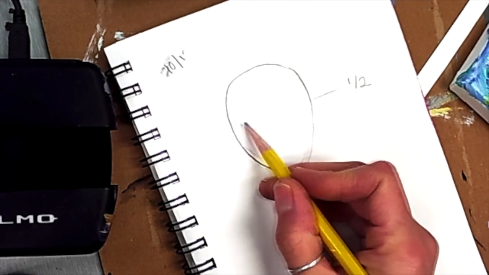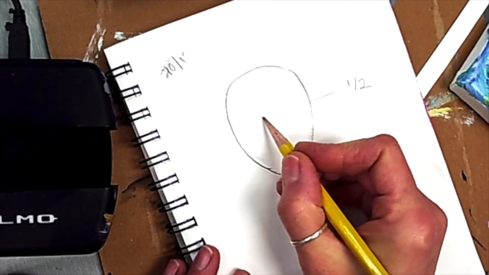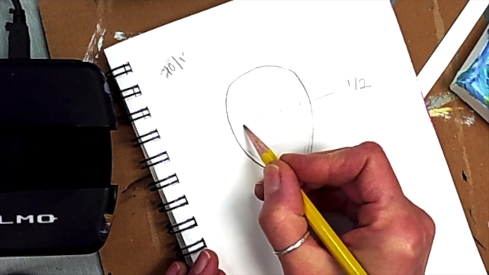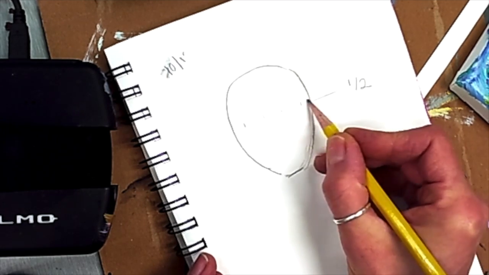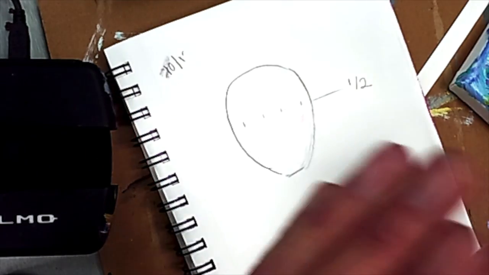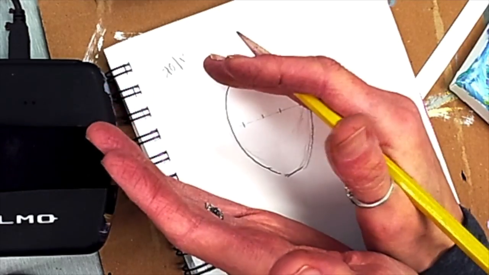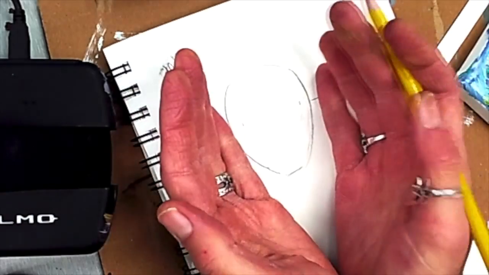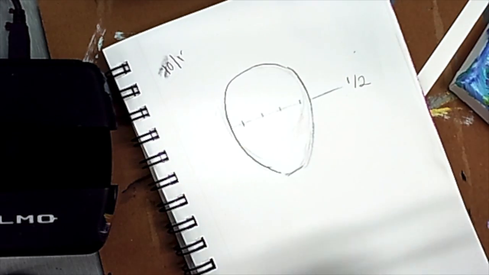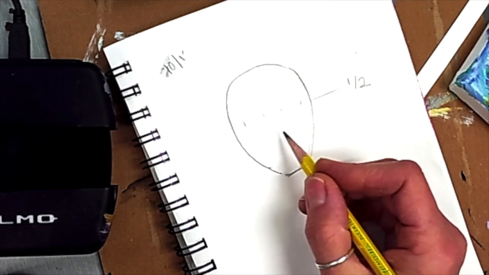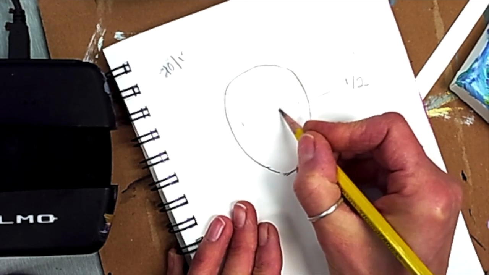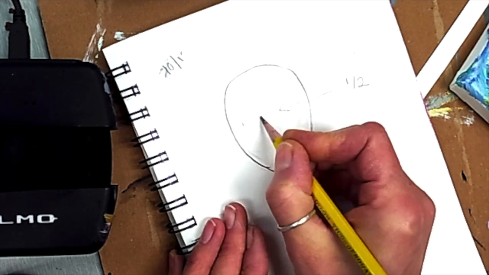And the eyes should be about an eye width apart from each other. So in between your eyes should be a space about the size of your eyes. Now keep in mind, if you're actually looking at someone, one eye is most likely going to be closer to the edge of the head than the other, because most of the time the head is tilted slightly. So keep in mind that you might have to tilt that whole egg shape, and if you tilt the whole egg shape, you're going to have to tilt all the features at the same angle. But for this exercise, we've got it going straight on.